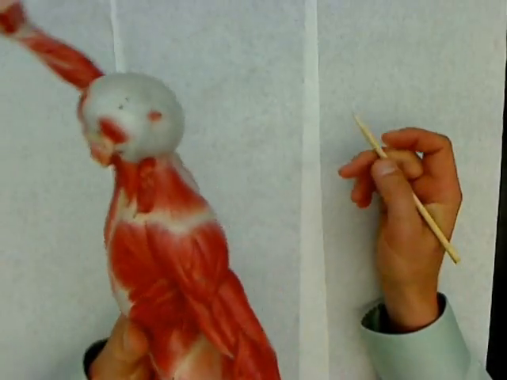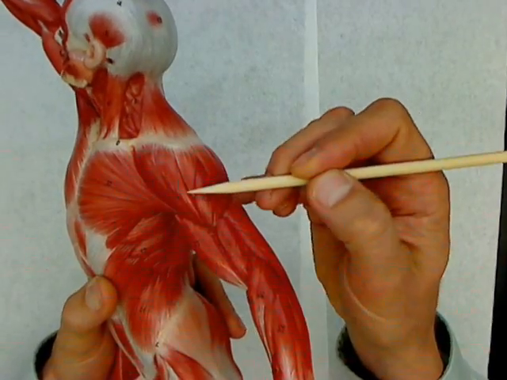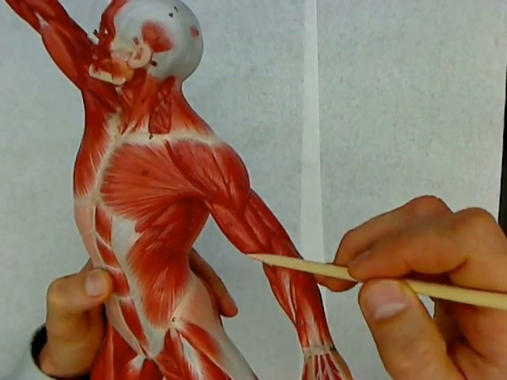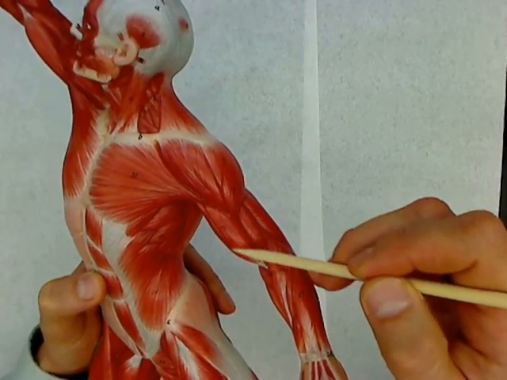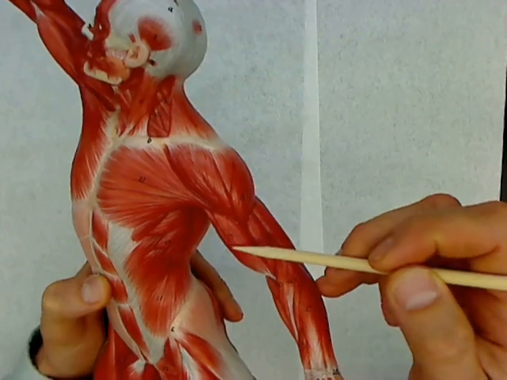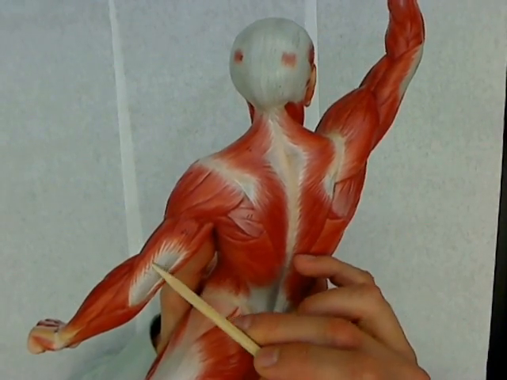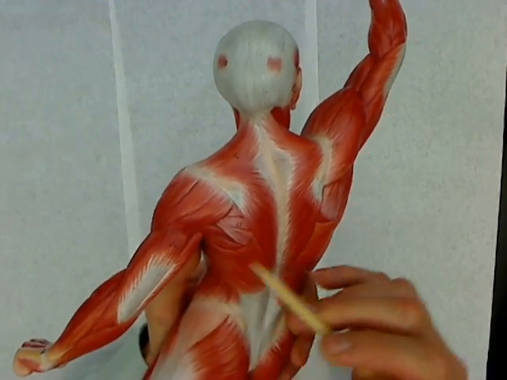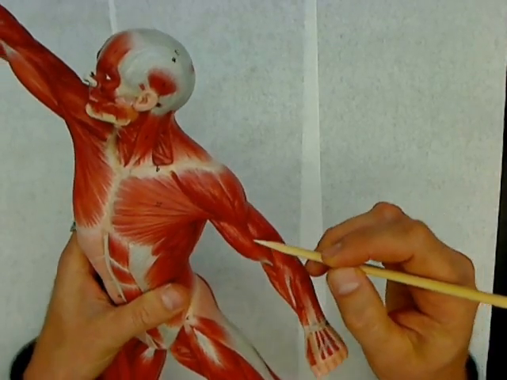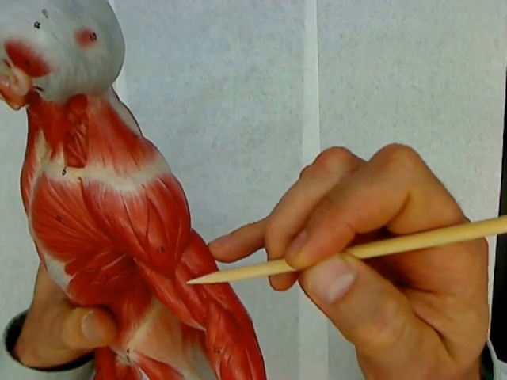Moving to the shoulder and the arm, this is the deltoid muscle. It's the muscle you get your tetanus shot in. The biceps brachii is on the front side of the arm. The triceps brachii is on the back of the arm. The brachialis is underneath of the biceps, so that could be considered brachialis right there.